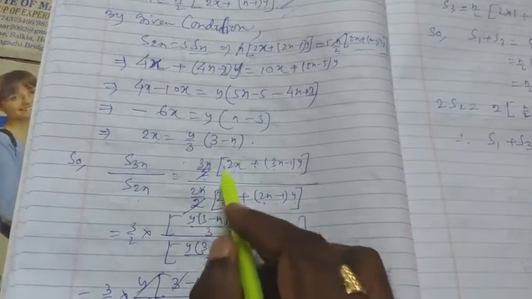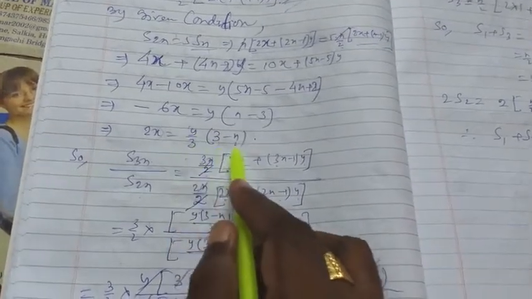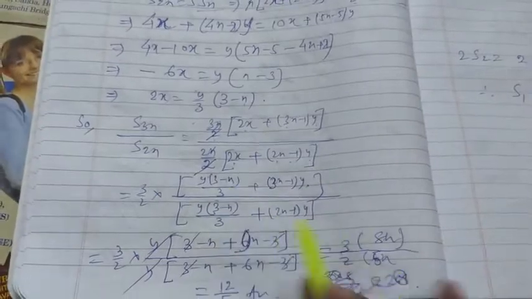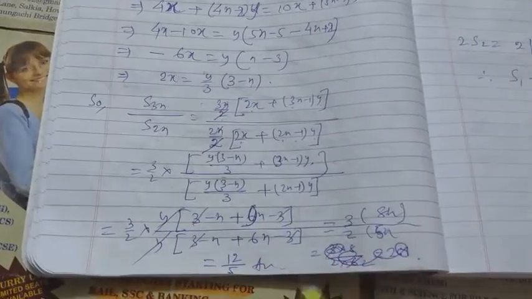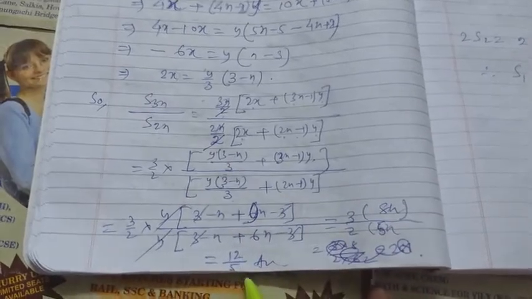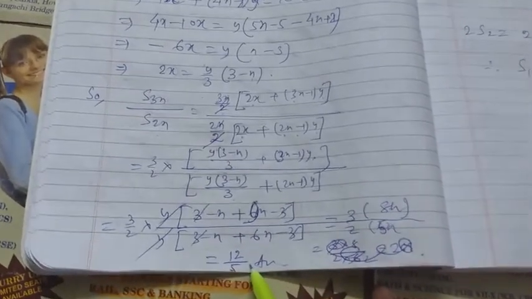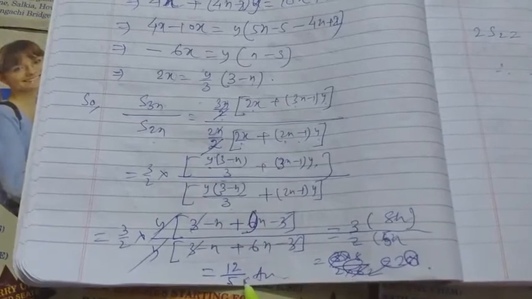So put the value 2x, that is y by 3 into 3 minus n, in this position, and taking LCM 3 from this part and also this part, you got the ratio 12 by 5. Okay, this is your answer.